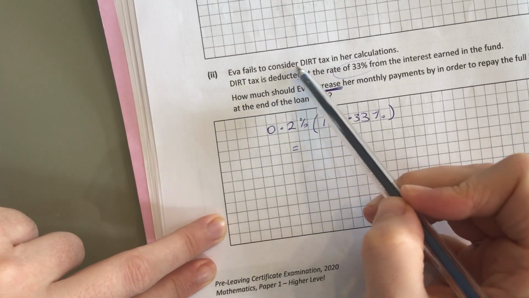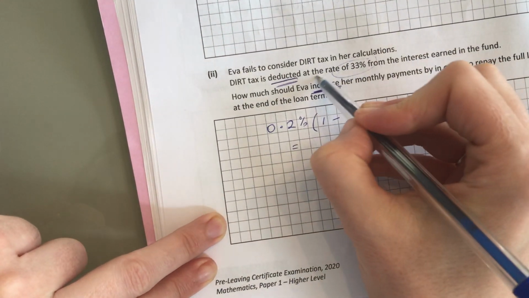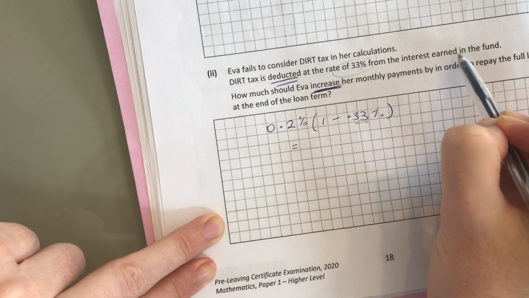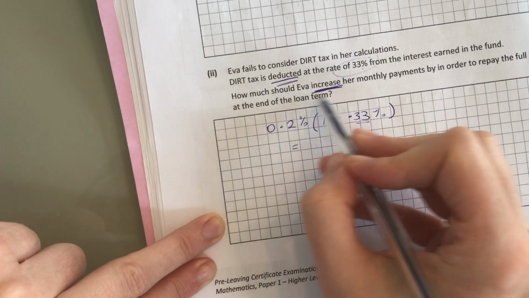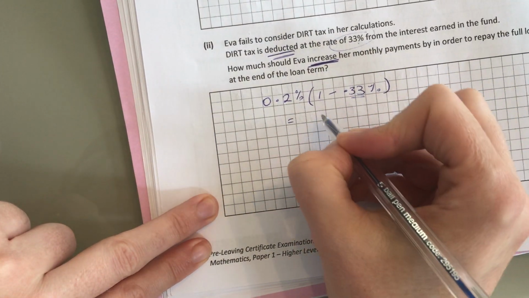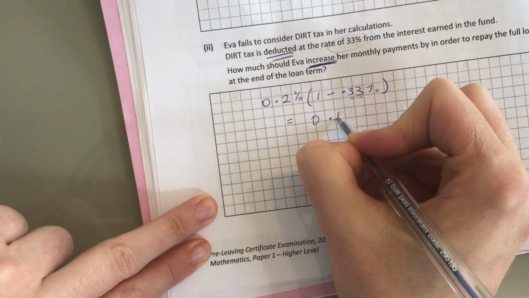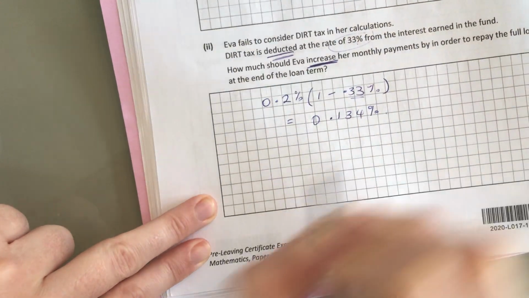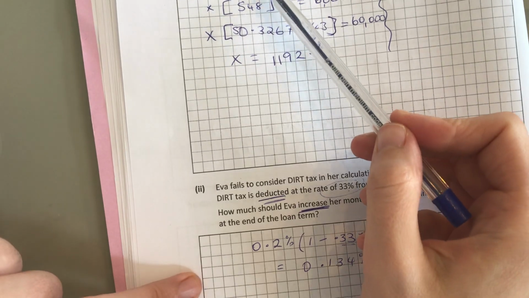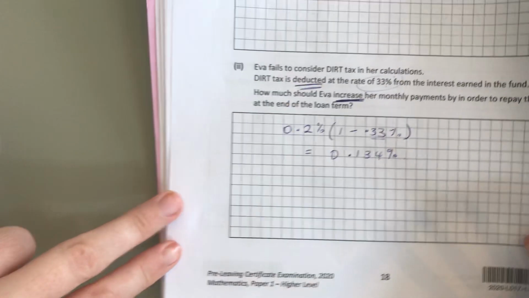So she fails to consider DIRT tax. The tax is deducted at a rate of 33% from the interest earned in the fund. How much should she increase her monthly payments by? So now we're looking at her interest rate. When I work this out, it is now 0.134%. Okay, so I'm back up here and I'm doing the whole thing again, to be honest, except my interest needs to be stored differently.